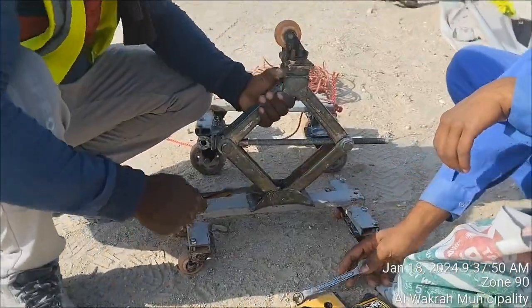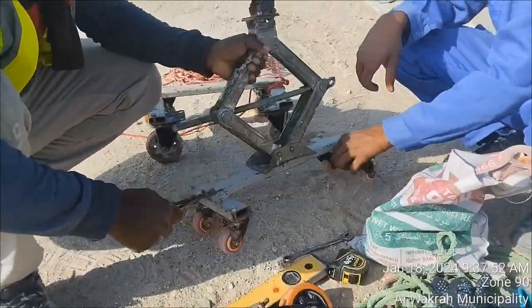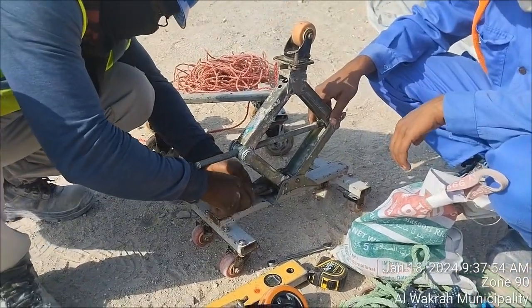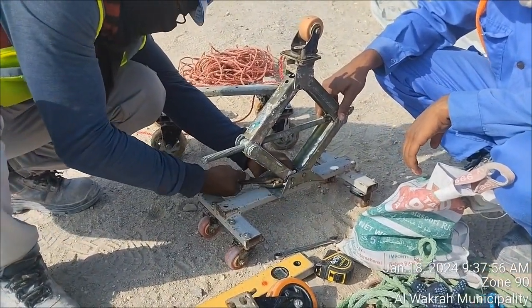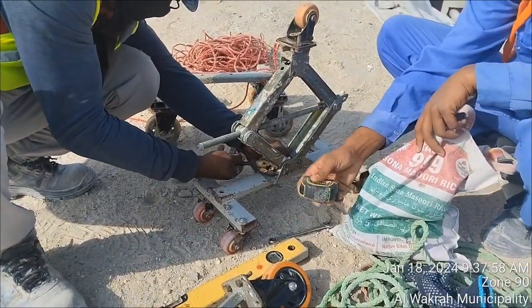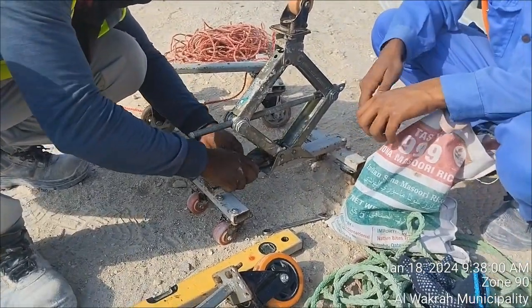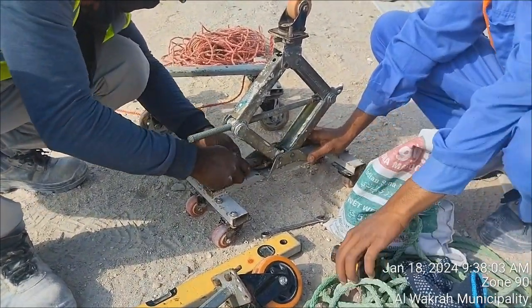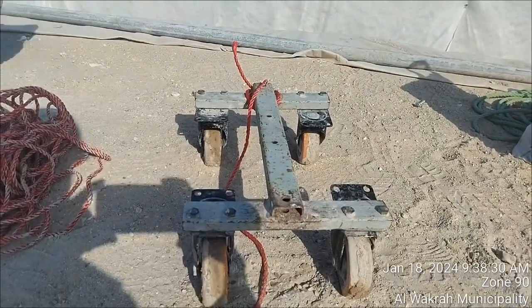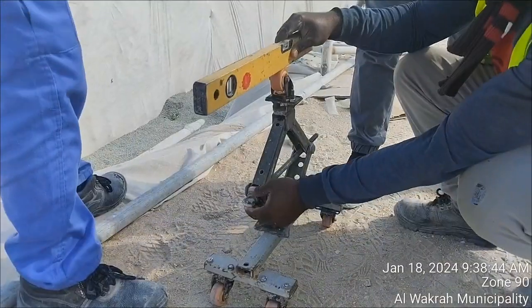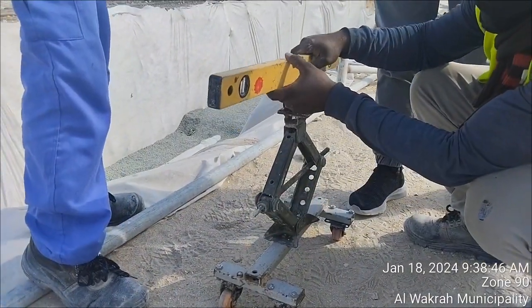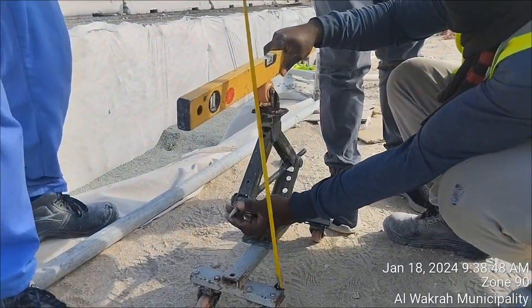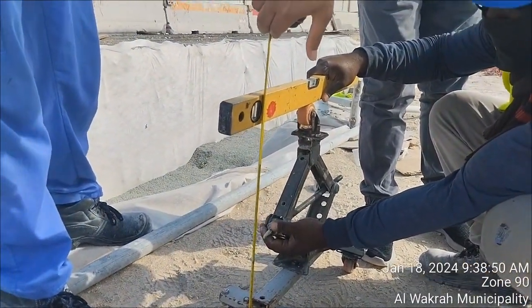Now I will show you practically how we do this Mandrel test. This is one piece of equipment, as you can see in the video. It is being fixed now. It has wheels on the upper side and lower side. There are 4 wheels. This needs to be fixed according to the diameter of the pipe. When it is properly fixed, it needs to be leveled and aligned using a spirit level.